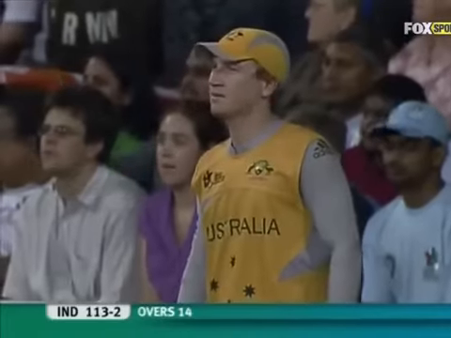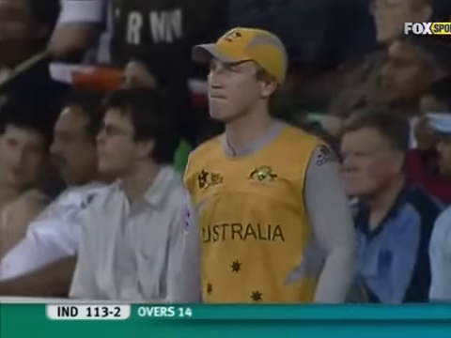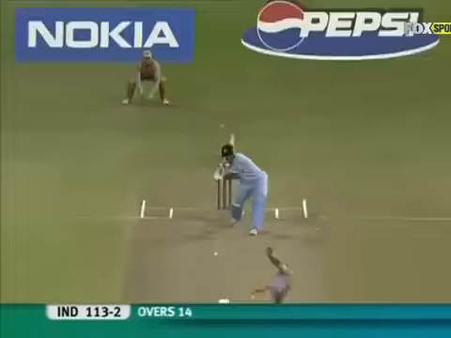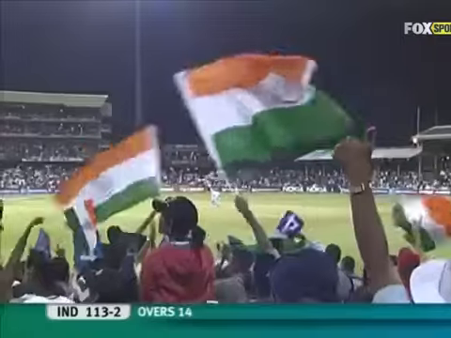Long on coming. Poor Brad Haddin standing out there, watching the ball go by, and he's saying behind the stumps is a much better place to be. Man will watch it. Under it, he thought he was. Robin Uthappa says, I'm playing this game as well, you know. Watch out.